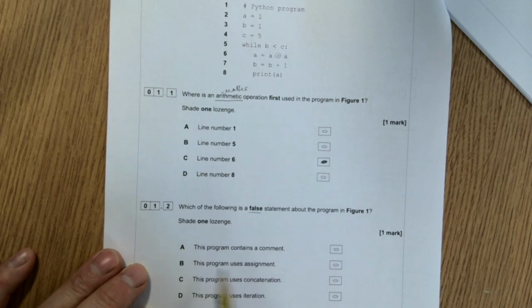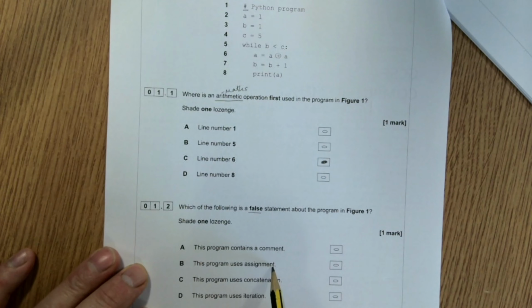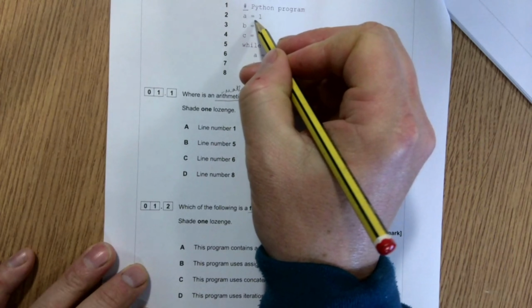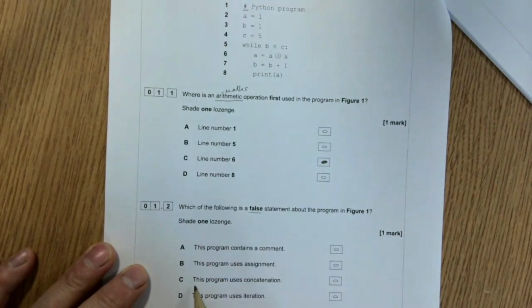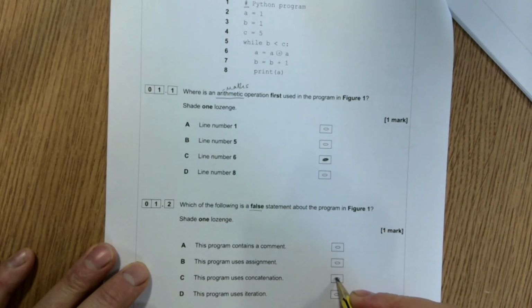Next question. Which one of the following is false about the program? This program contains a comment. There's a comment on line 1. This program uses assignment. It's assigned A to 1. This program uses concatenation. We go through. There's no concatenation in the program. The answer is C again.